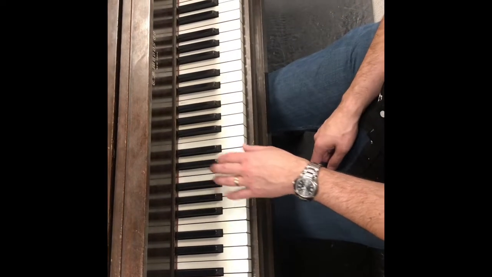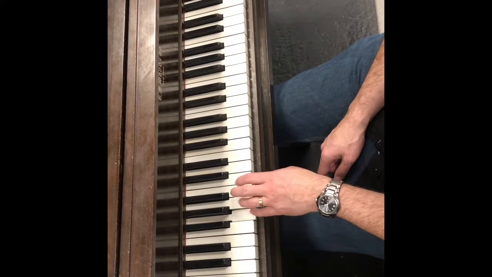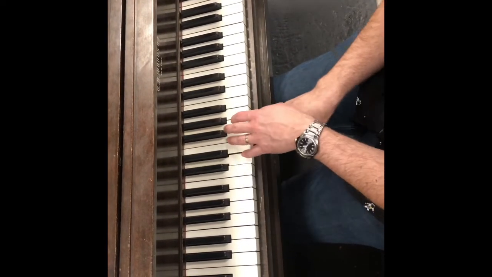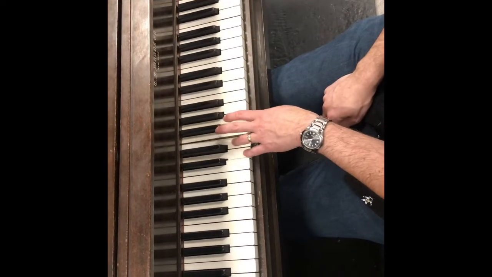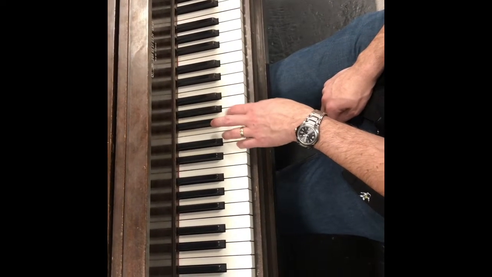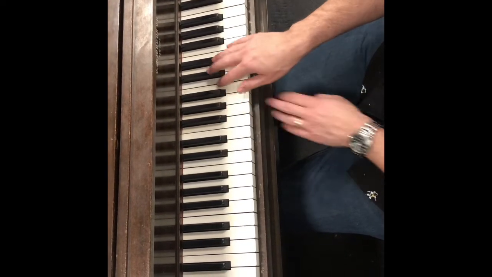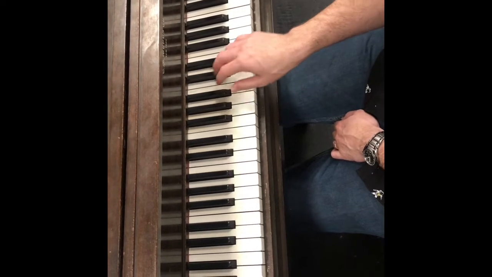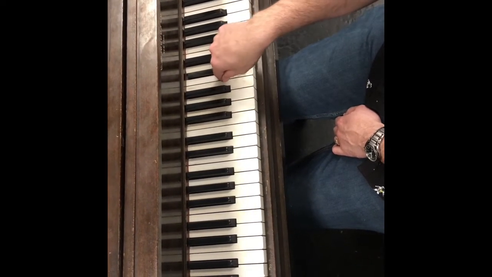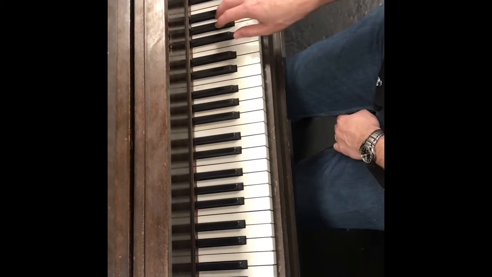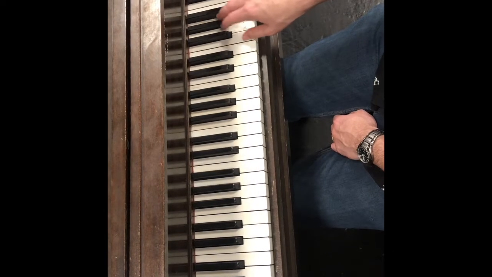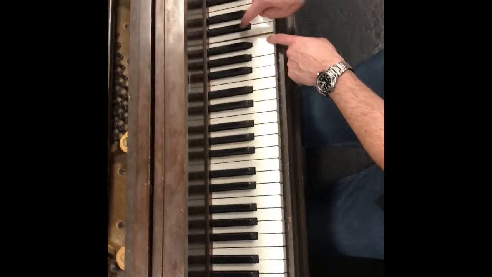Now I'm going to step up one to G. Step up to D, my next note. Whole step, half step. Now I'm going to start on the next note, A. Next note is E. Whole step, half step. Next note is B. Whole step, half step.